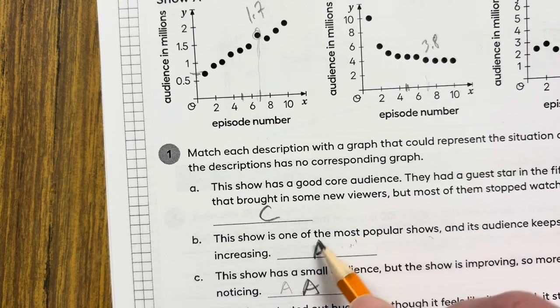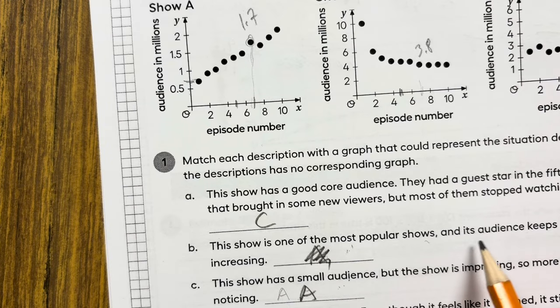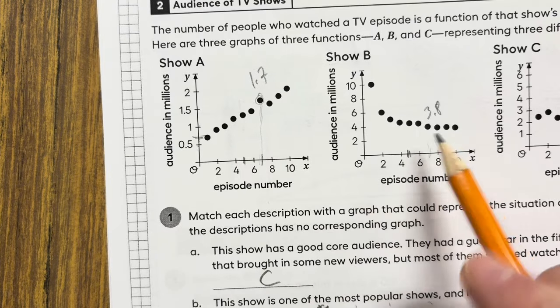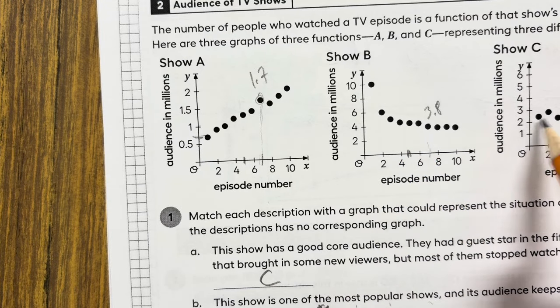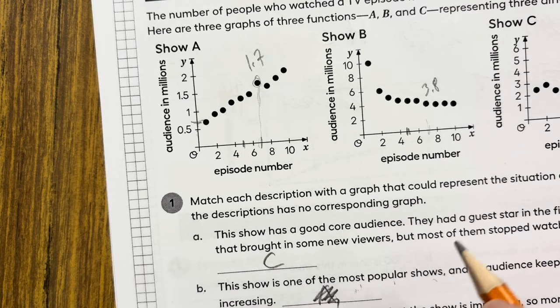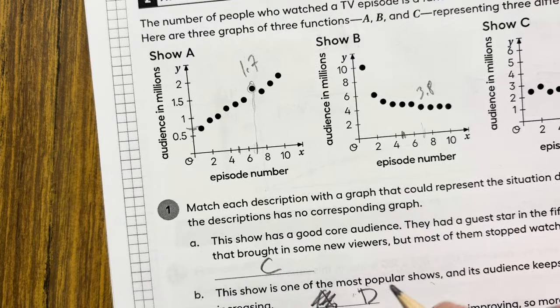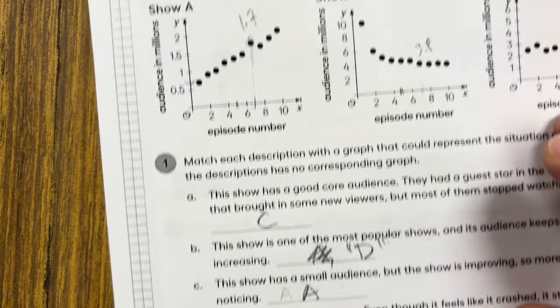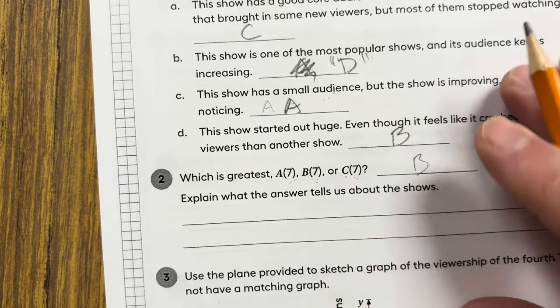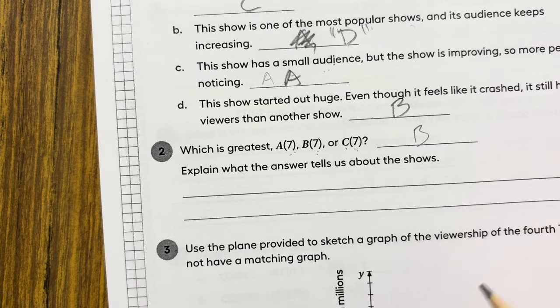This one here for B, an audience, it starts at one of the most popular shows, so that means that should start up in the 4 million or more probably, and then it just keeps going up. So this one is going to be, we'll just call this one D, because that's the one that's going to be down there that we're going to do for number 3.